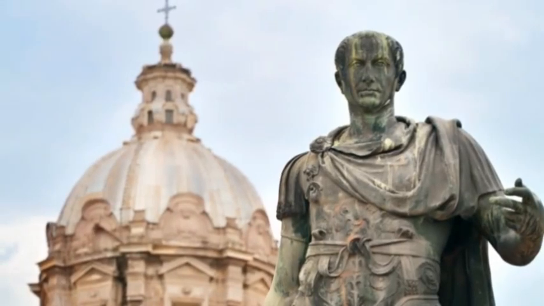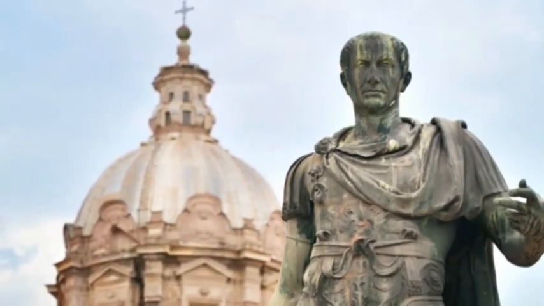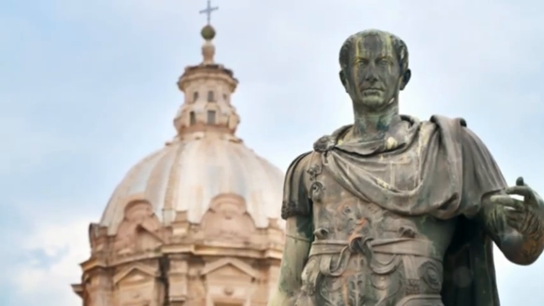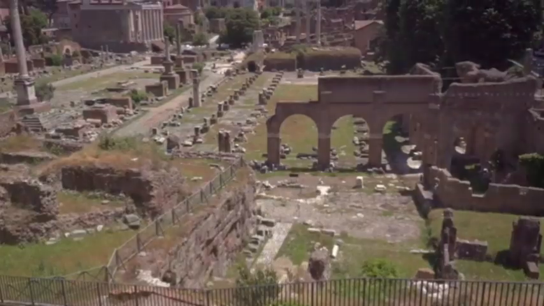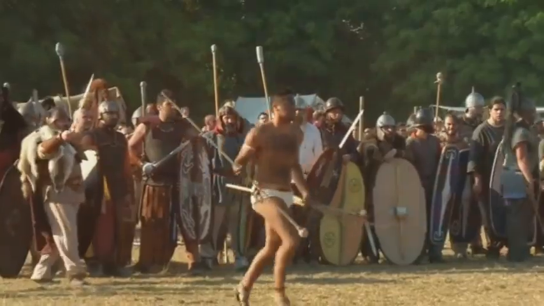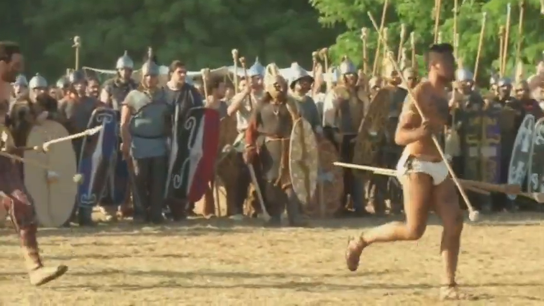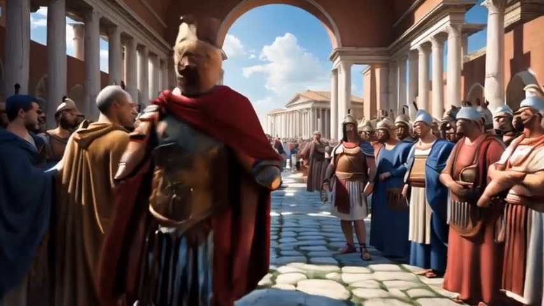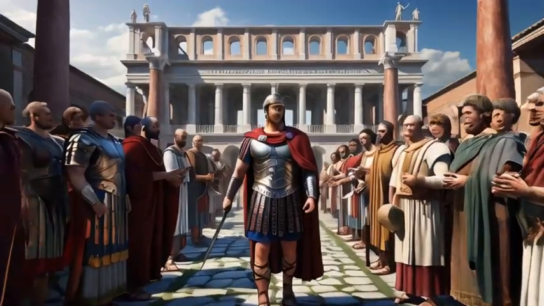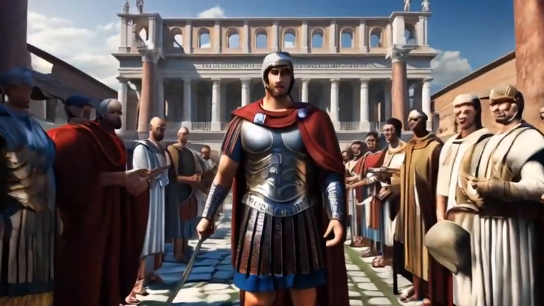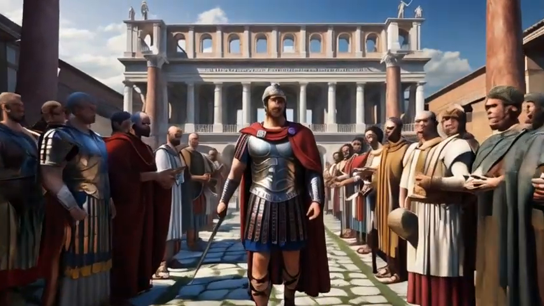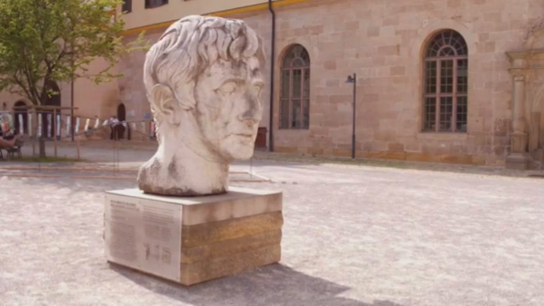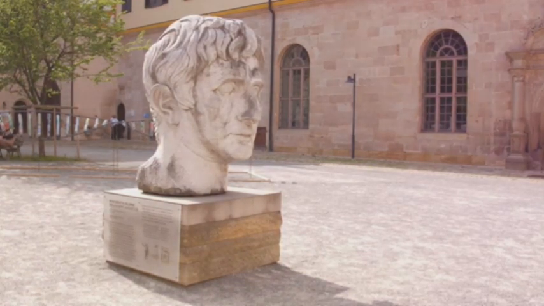But as Rome grew, so did tensions. In 49 BCE, a military general named Julius Caesar marched his army into Rome, sparking a civil war. He won and became dictator for life, but his reign was short-lived. Caesar was assassinated in 44 BCE by senators who feared he was becoming too powerful. After Caesar's death, more civil wars followed. Eventually, his heir, Octavian, later known as Augustus, defeated his rivals and became Rome's first emperor in 27 BCE. This was the beginning of the Roman Empire.